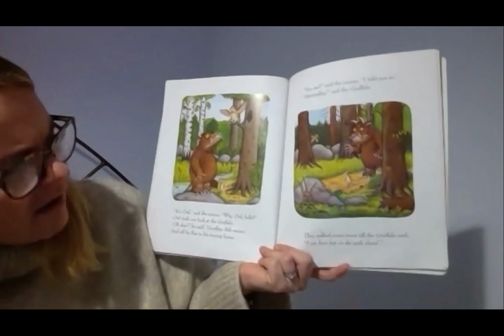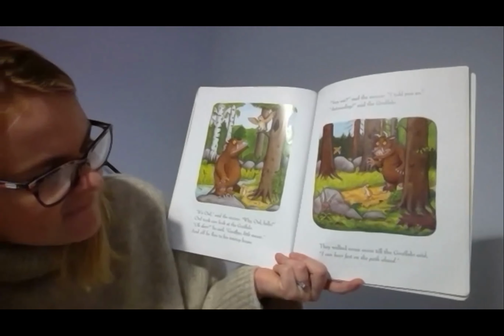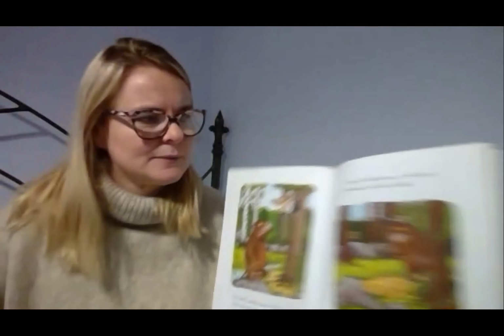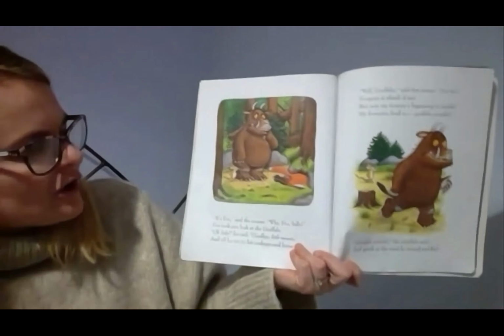Astounding, said the Gruffalo. They walked some more till the Gruffalo said, I can hear feet on the path ahead. It's Fox, said the mouse. Why, Fox, hello. Fox took one look at the Gruffalo. Oh, help, he said. Goodbye, little mouse. And off he ran into his underground house.